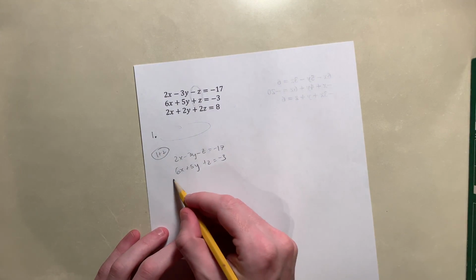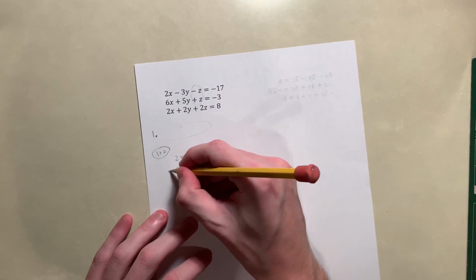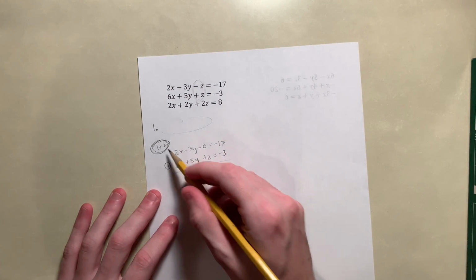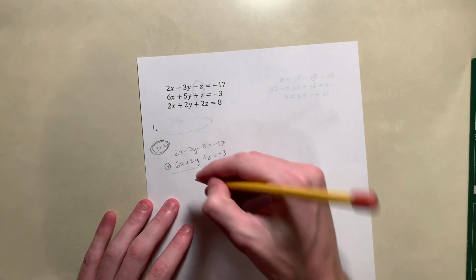I'm looking at the camera as well, so I'll be neater in the future. So I'm going to add these two equations. Once again, circle whatever equation you're doing, so when I look at it, I can see, okay, you're equating 1 and 2. So just make sure of that.